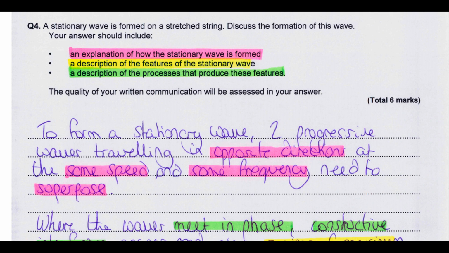Alright, so in this video we're going to look at the section on stationary waves, the materials, and then finally the practical double slit and diffraction grating type stuff towards the end. So let's first start with this 6 marker about stationary waves.